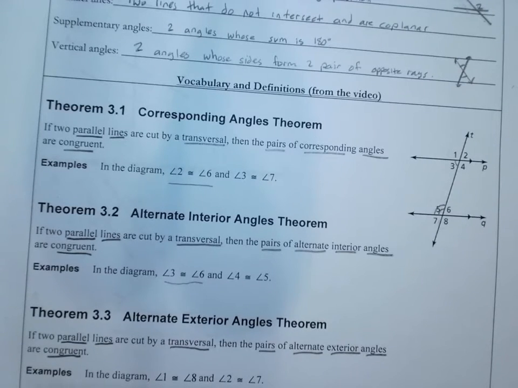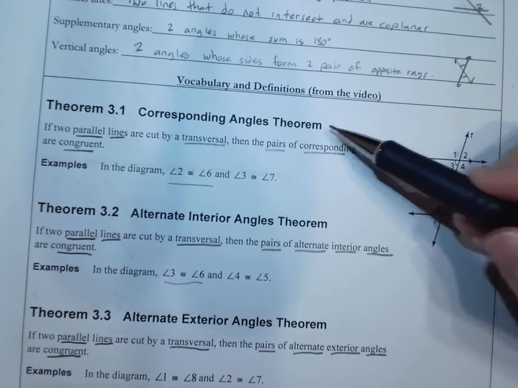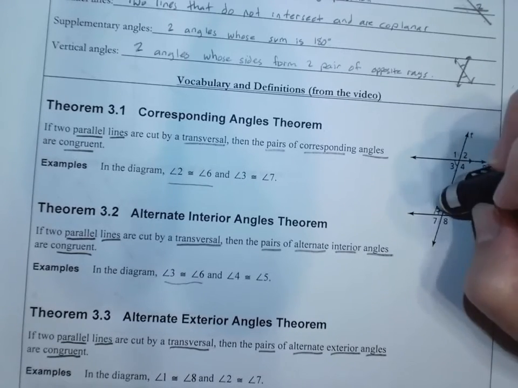But if we think about things we know, they end up being supplementary, or they add to 180. If we think about this for just a minute, we know that 1 and 3 form a linear pair, so these two have to add up to 180. And we just said that 1 and 5 have to be the same angle because of the corresponding angles theorem. Sorry, they have to be the same measure.